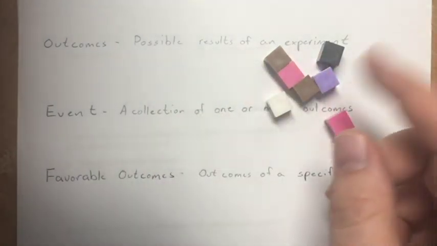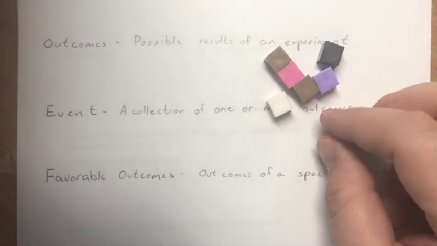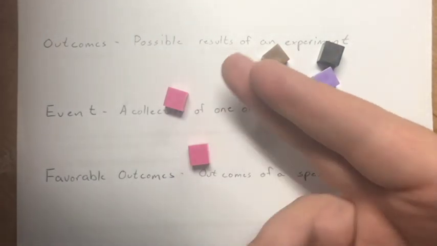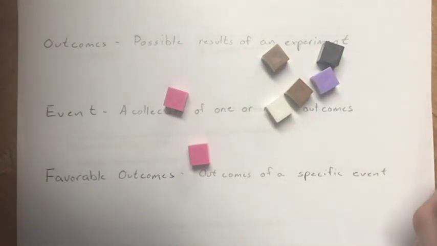Or what if I changed the event? My event was to pick a pink cube. Well, how many different ways could I have got that? Well, I could have got it two possible ways, and that would be my favorable outcome.